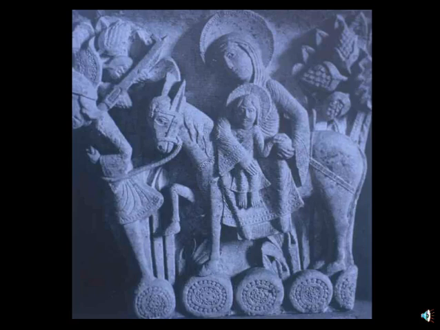Now, not all Romanesque sculpture approaches the radical expression of Gisli. This is the portal on the west facade of Saint-Trophime in Arles, France, late 12th century. Now here the portal from Saint-Trophime in Arles, home of Van Gogh some 700 years later, displays a far different sensibility, one that draws heavily on the art of antiquity.